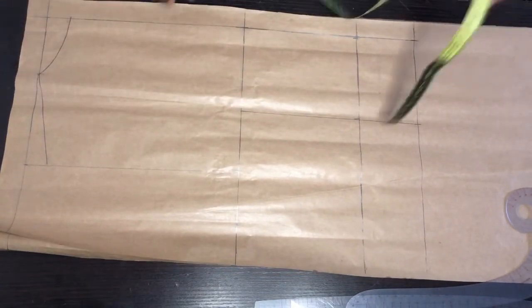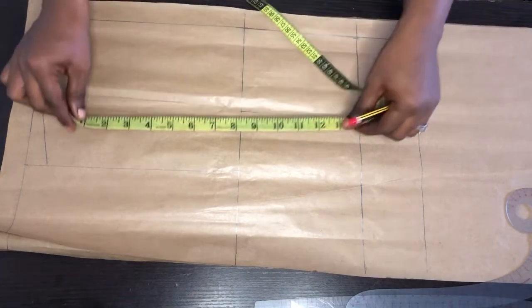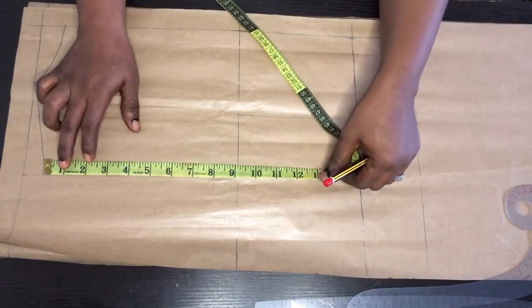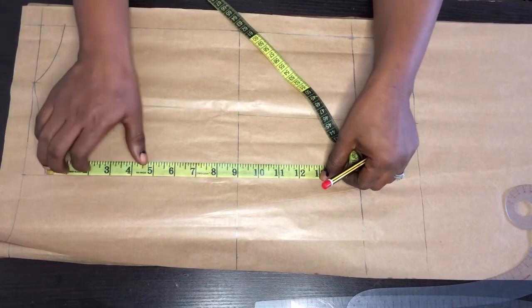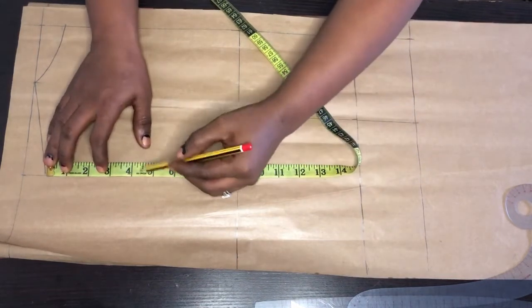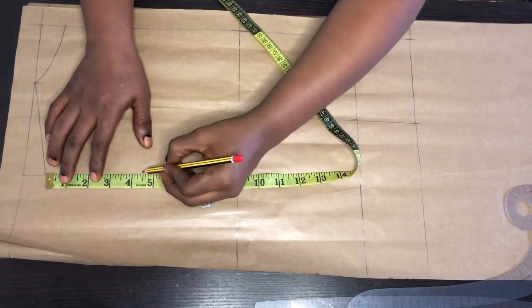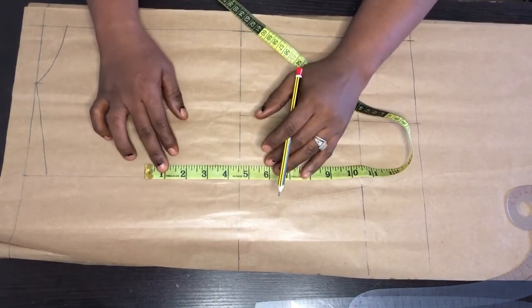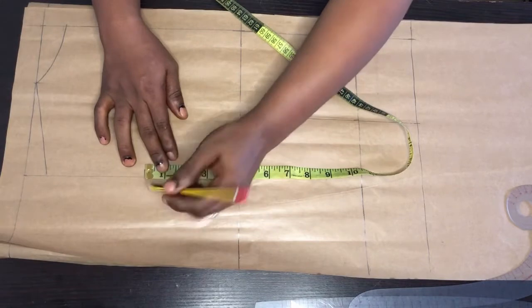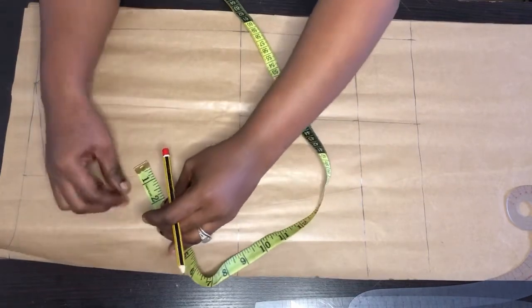So now before we open our darts, let's divide our armhole by 2, which is 4.5. Then we'll come down by 4.5.